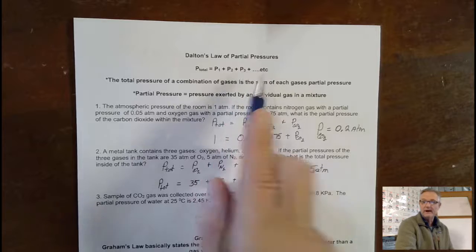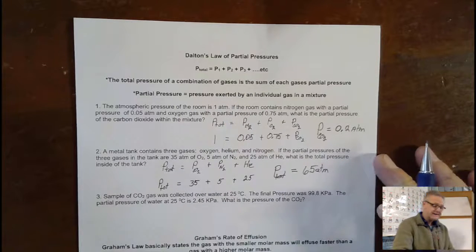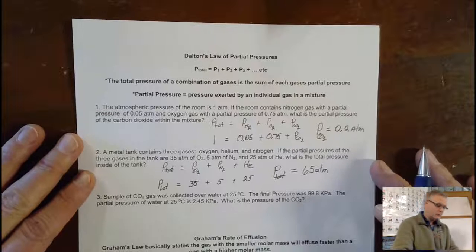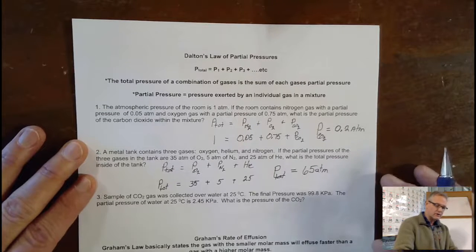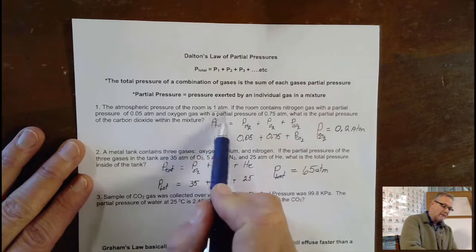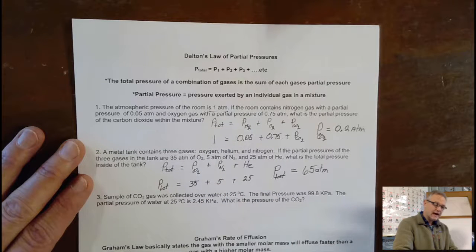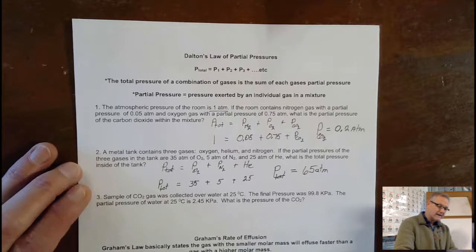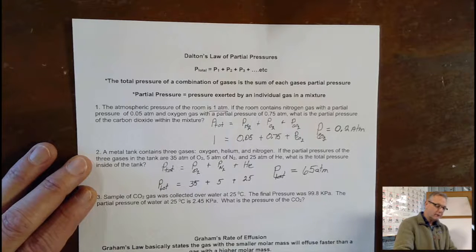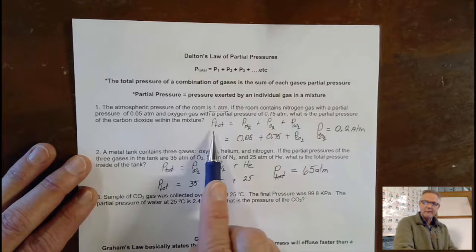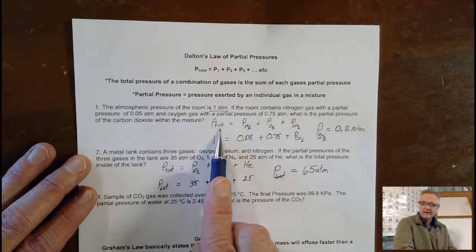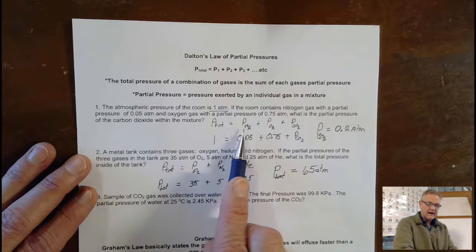It says the atmospheric pressure of a room is 1 atmosphere. The room contains nitrogen gas with a partial pressure of 0.05 atmospheres, oxygen gas with a partial pressure of 0.75 atmospheres, and it asks, what is the partial pressure of the carbon dioxide gas? So guys, when I wrote this down, I abbreviated a little bit. I put P, and instead of writing total, I just put TOT. And instead of writing P1, P2, P3, I put the actual symbol for each gas: first nitrogen, then oxygen, then carbon dioxide.